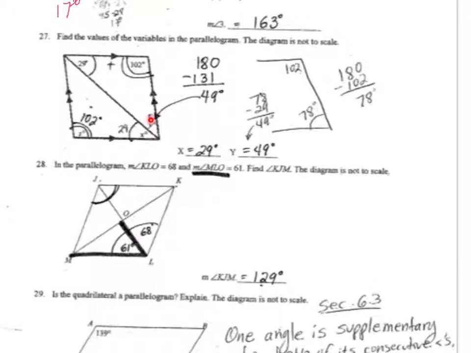Because they're on the same side, they don't measure the same. That's right. This is parallel to this side, so by alternate interior angles, these two are the same. We don't have these to be congruent to say that these two are the same. It's not an isosceles. Good point though. Any other question about number 27? You got 29 and 49. Okay, because 29 plus 102 is 131. And then subtract that from 180 gives you the angle Y. And the value for X is 29 by alternate interior angles. Because the sum of the angles in a triangle is 180.